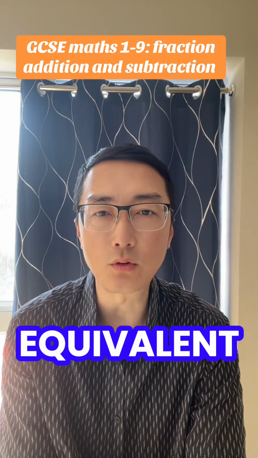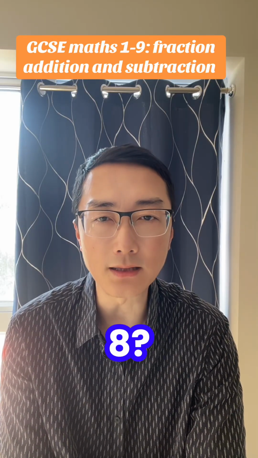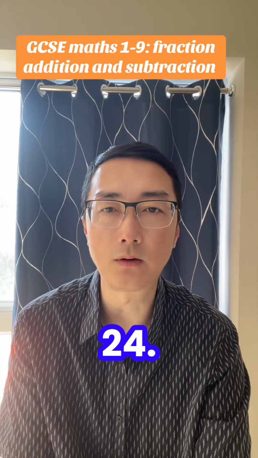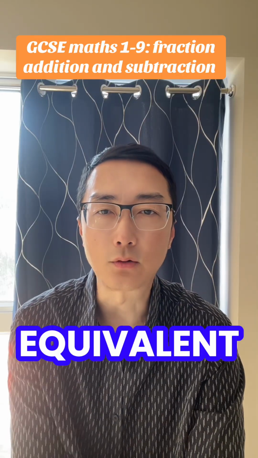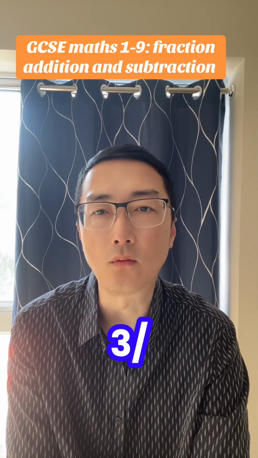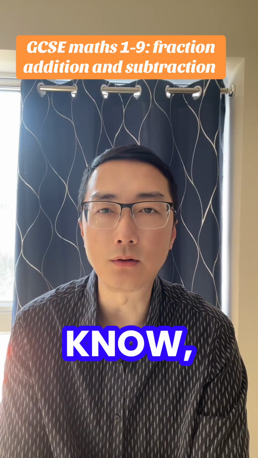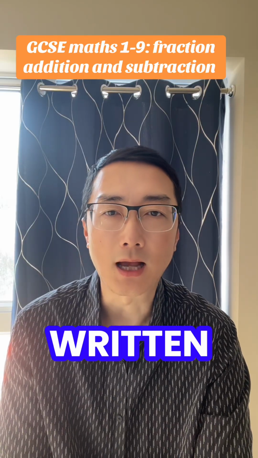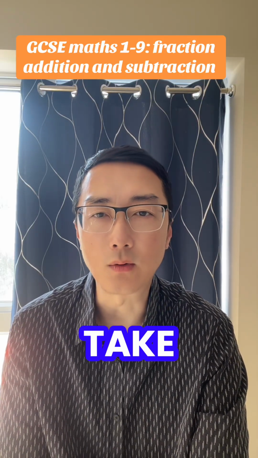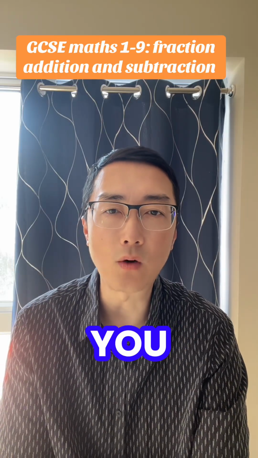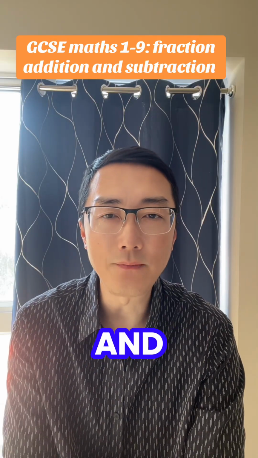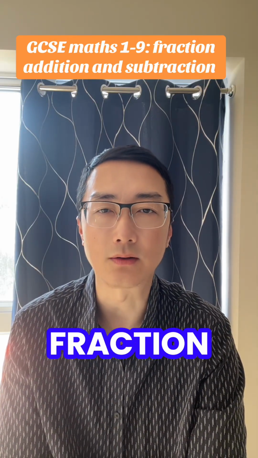Now, what is the equivalent fraction of 1 over 8? Again, 8 times 3 equals 24. Therefore, the equivalent fraction of 1 over 8 is 3 over 24. Okay, now you know 1 over 6 take away 1 over 8 can be written as 4 over 24 take away 3 over 24, which gives you 1 over 24. That is the way to do the addition and subtraction of fractions.